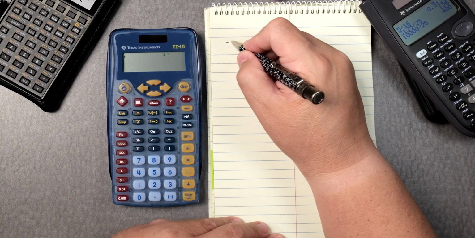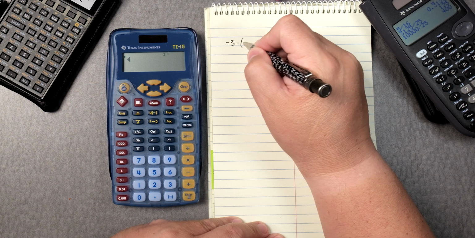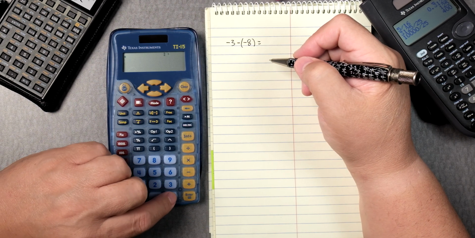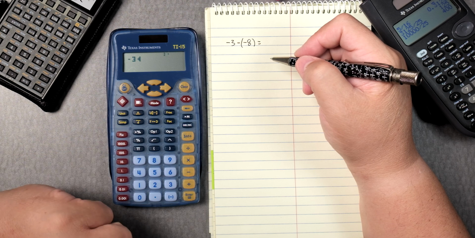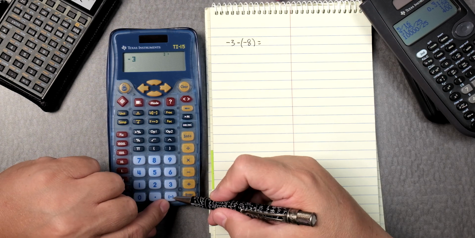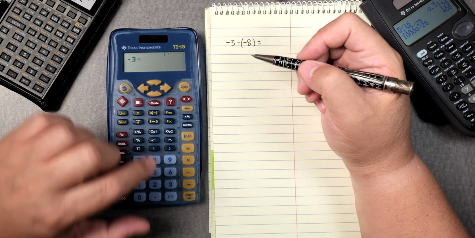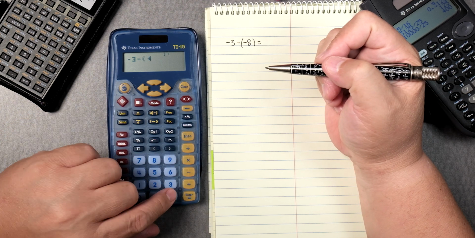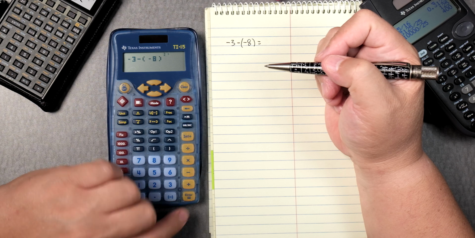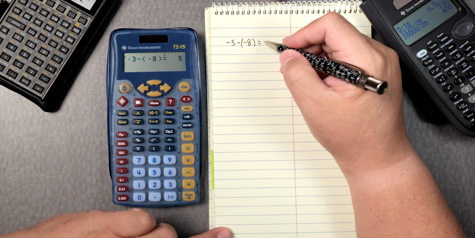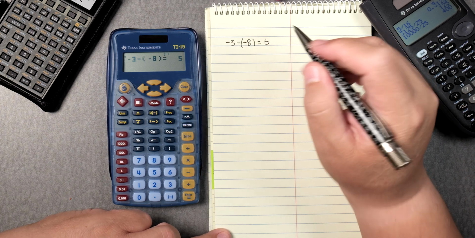So let's say you've got -3 take away -8 equals. How do we do this? Well, we press in -3. We've got to press the negative key first. It's not the subtraction key. Then subtract. You could put parentheses if you like. -8, close the parenthesis, enter, or equals, gives you 5, right?